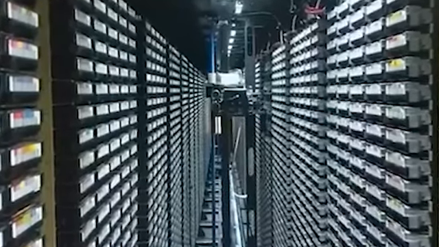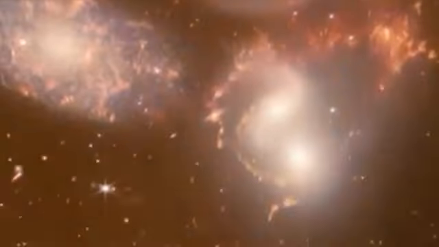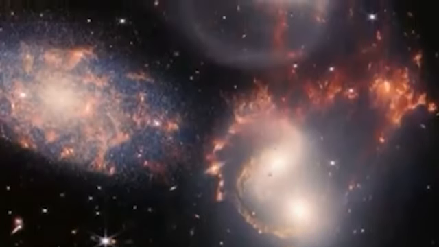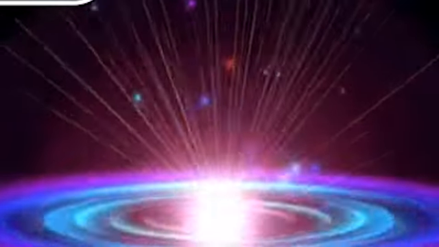It's no longer a matter of philosophical debate. It's data. Hard data. And while some scientists remain cautious, others are already speaking of a paradigm shift. Because if our universe is just one membrane in a higher dimensional space, we're no longer asking what's out there, we're asking what's beyond here.